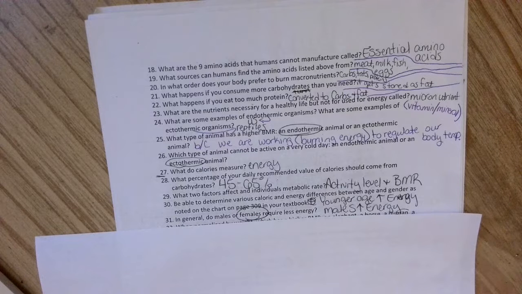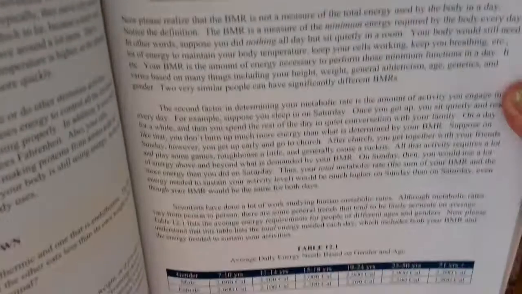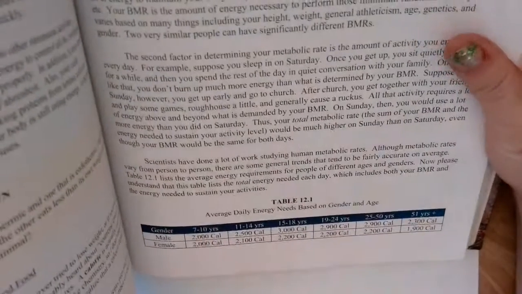I'm also going to get my science book out so I can show you. Okay, so I'm on this page and I'm looking at the chart down here.